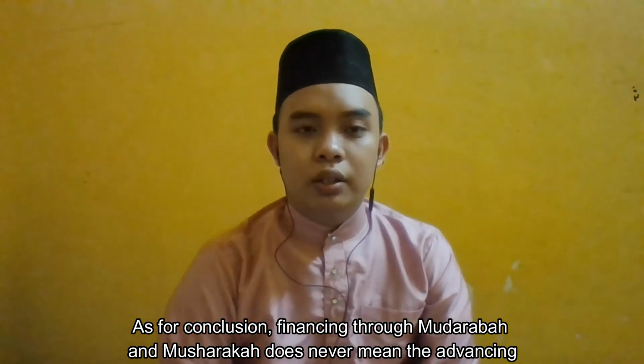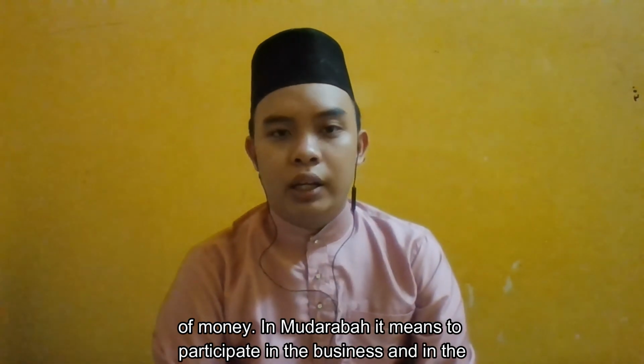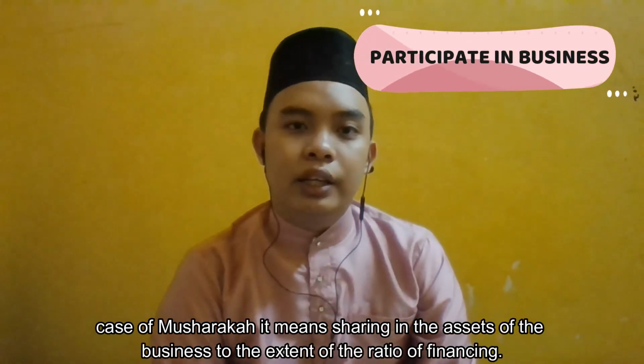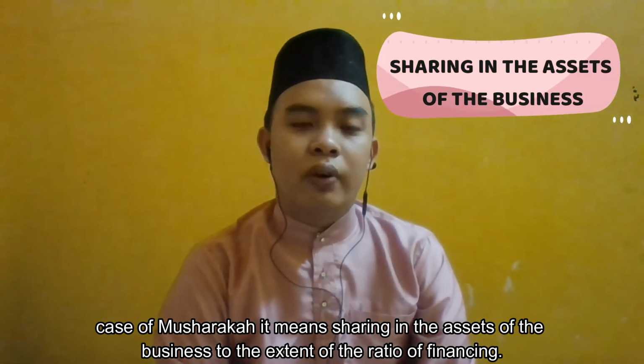As for conclusion, financing through Mudharabah and Musyarakah does never mean the advancing of money. In Mudharabah, it means to participate in the business, and in the case of Musyarakah, it means sharing in the asset of the business to the extent of the financing ratio.